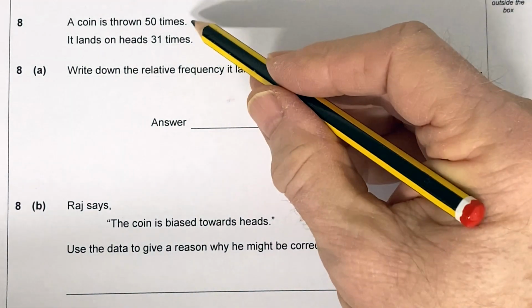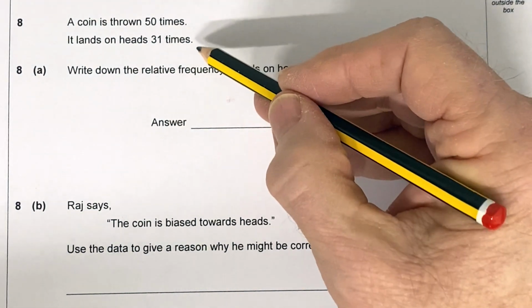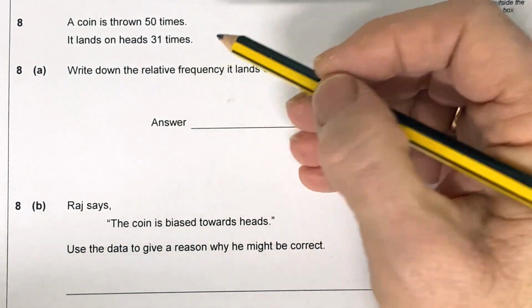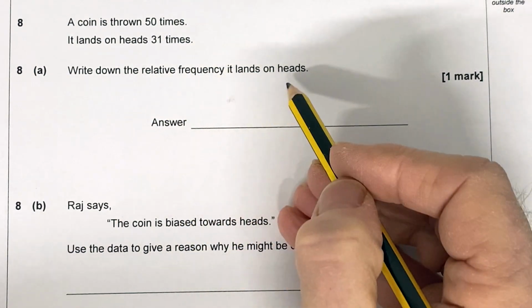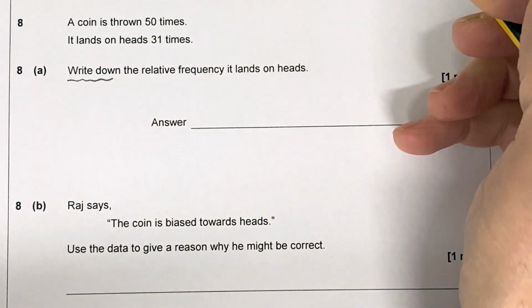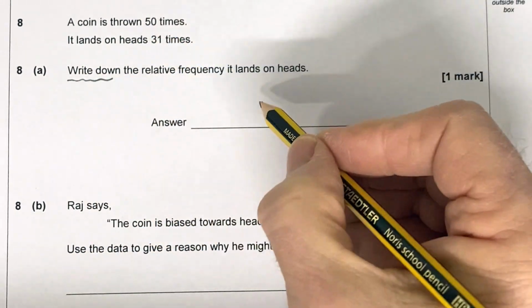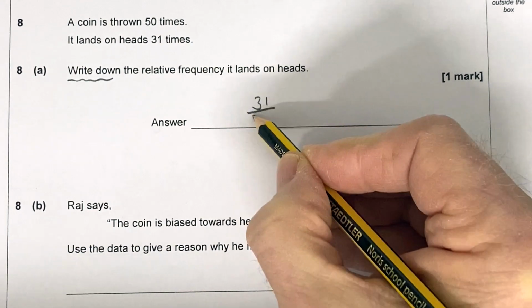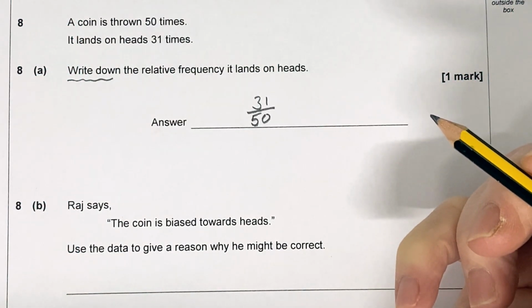Question 8. A coin is thrown 50 times, it lands on heads 31 times. Write down the relative frequency it lands on heads. Now there is a bit of a clue here. Usually if it says write down, it means that the answer is there in front of us, which it is. It's 31 out of 50. That's the relative frequency of it landing on heads.